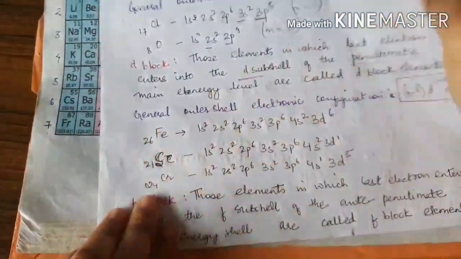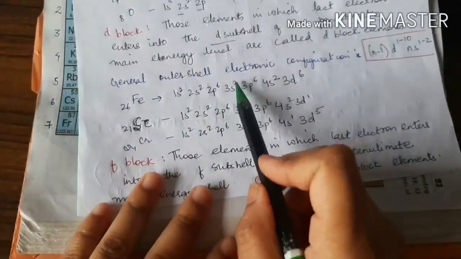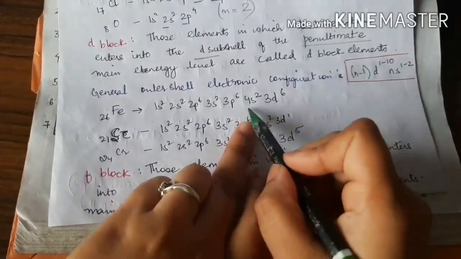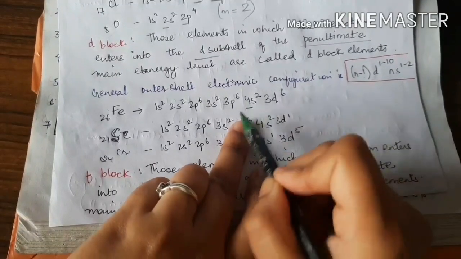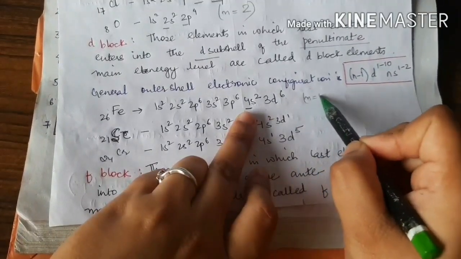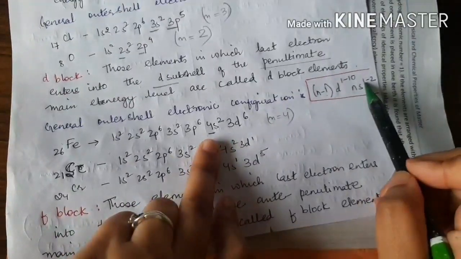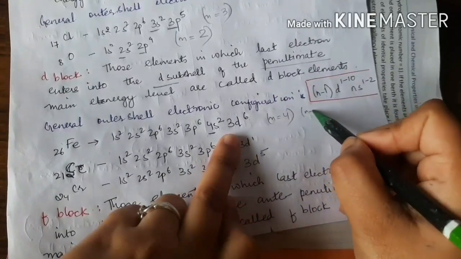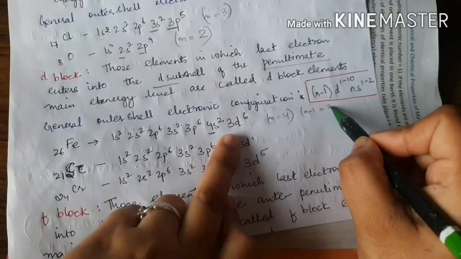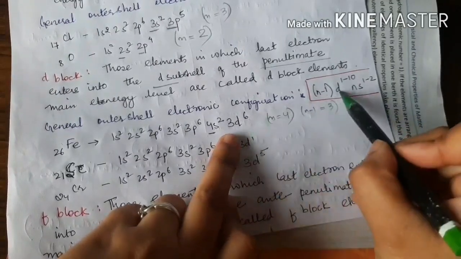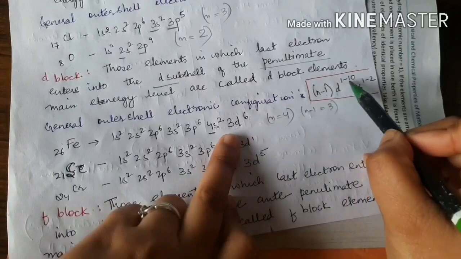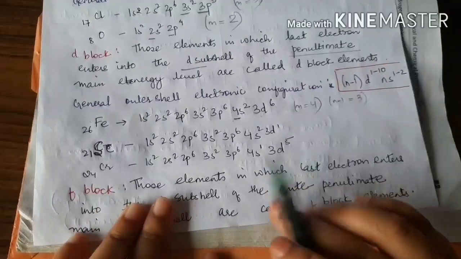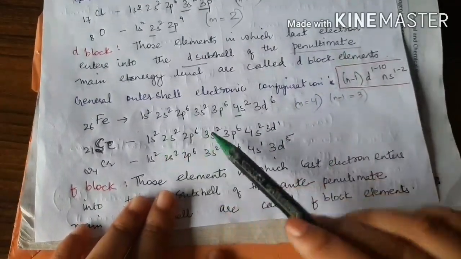So let's see the electronic configuration: 1s2, 2s2, 2p6, 3s2, 3p6, 4s2, 3d6. Here the outermost, highest n value is 4. It can have 1 or 2 electrons in s; we have 2 electrons. Then n minus 1, 4 minus 1 equals 3, so 3d6. It has 6; in general, it can have 1 to 10. The last electron enters the d subshell of the penultimate main energy level.